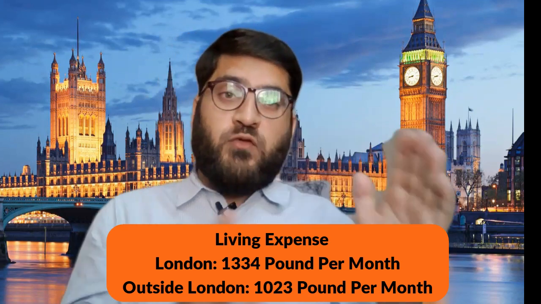But second is your living expense. Now, living expense is stipulated and mentioned by the government of the UK. So if you are living in London, so if your university is in London, then you have to show the cost of living, your expenses, for 9 months. The requirement for London is almost £1,339 per month. So you have to show for 9 months.